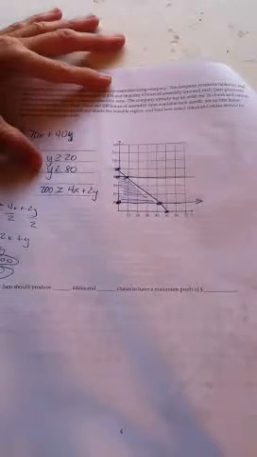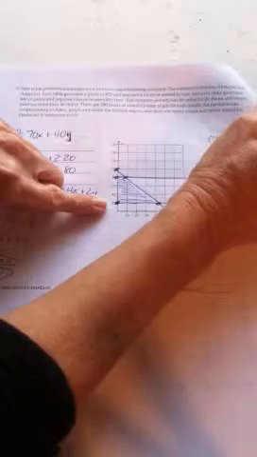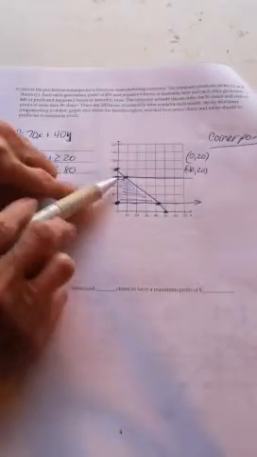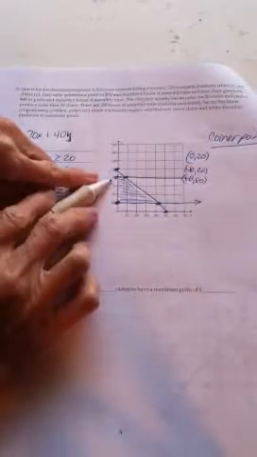So let's list the corner points. The first corner point is (0, 20). Our next corner point is (40, 20). Our next corner point is (10, 80). And our final corner point is (0, 80).